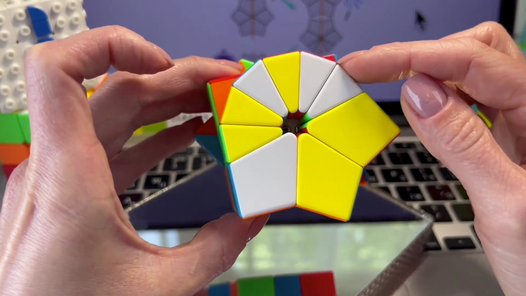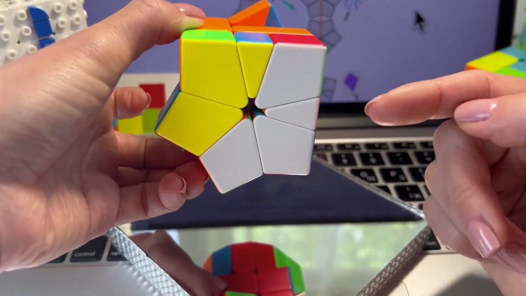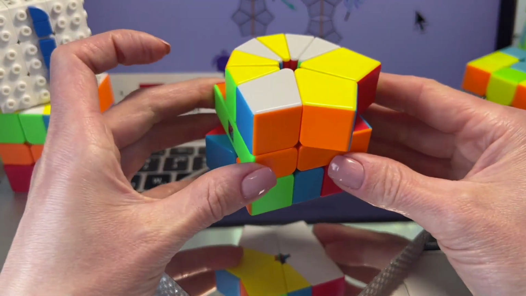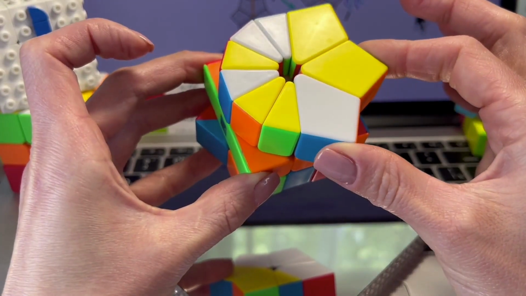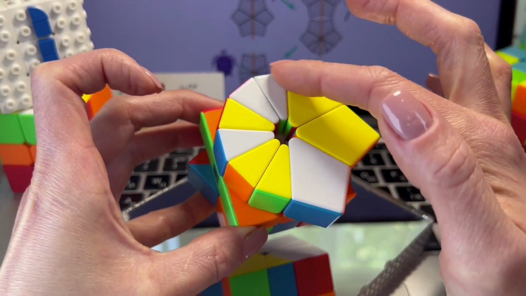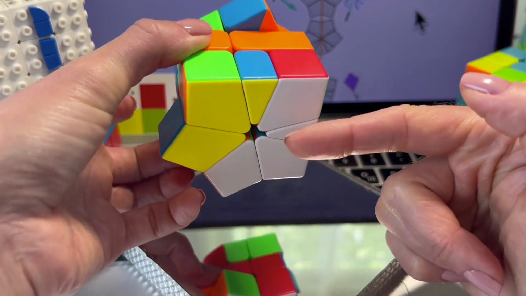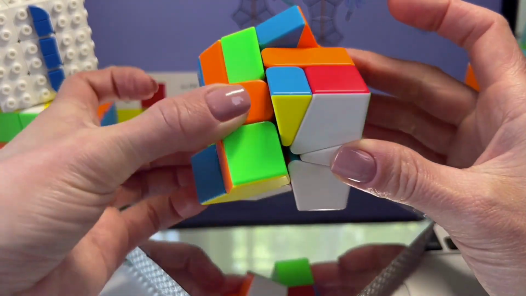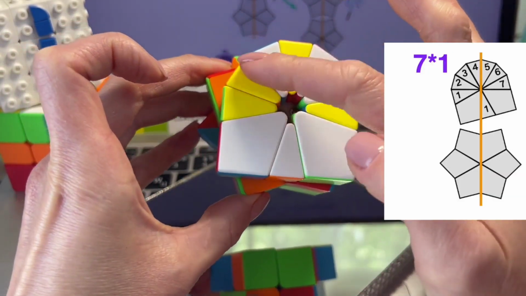So now we have 6 edges together, and at the bottom we have 2 separate edges. In this situation, I can turn the top layer like this. This is the safe zone, and it's on the left side of the rotation. And now I'll move this part to the top layer. That way, I'll get a 7-1 situation.